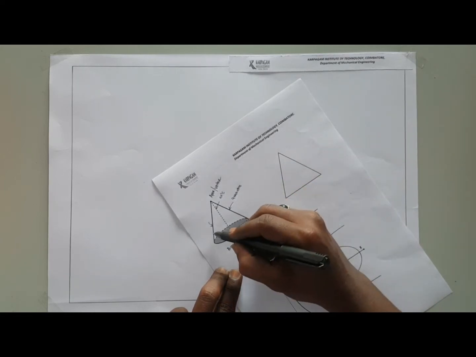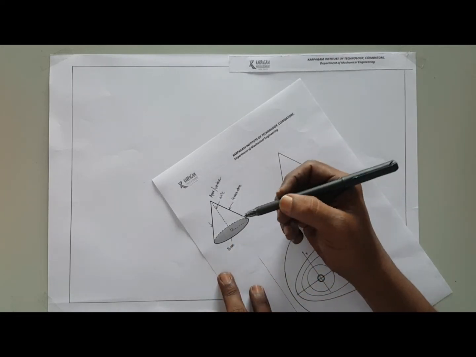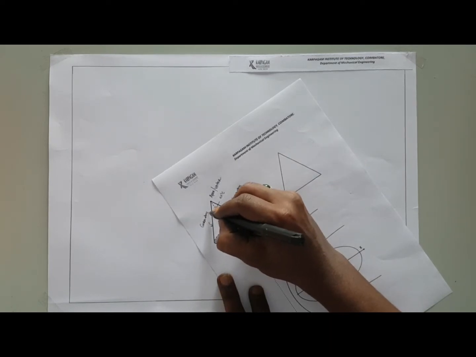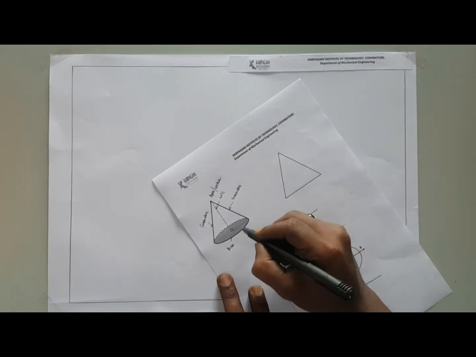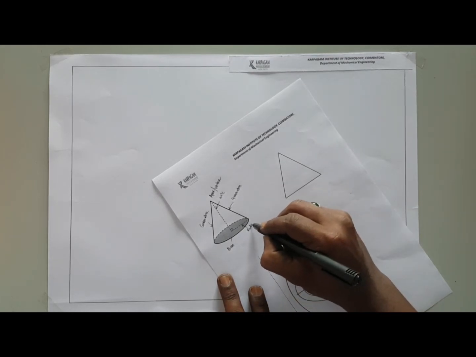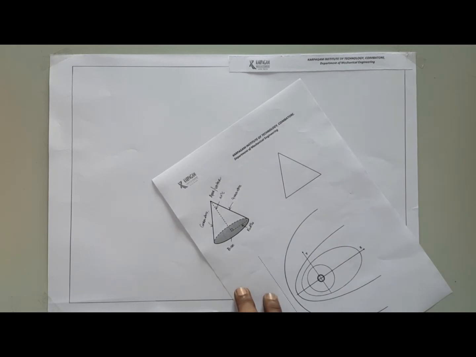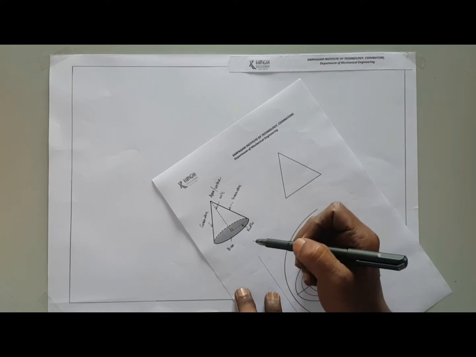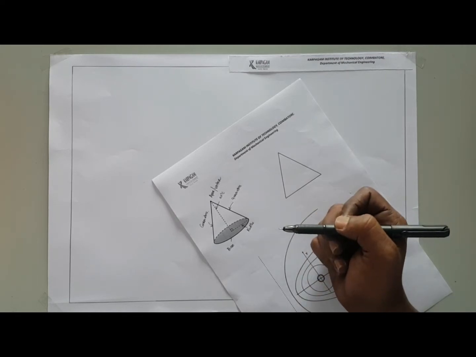These two lines are imaginary assumed lines, generator, and obviously this is the radius of the cone. With the help of this cone, we can create those different types of curves such as ellipse, parabola, hyperbola and circle.